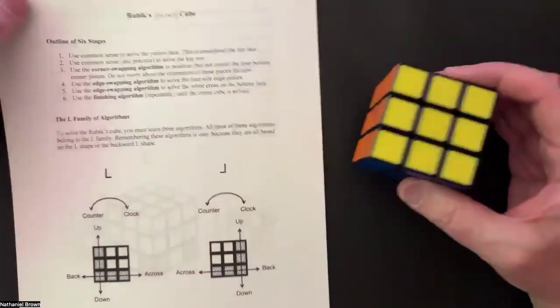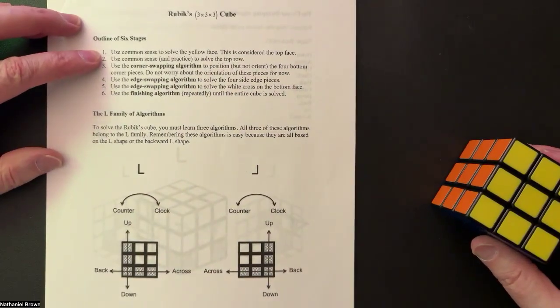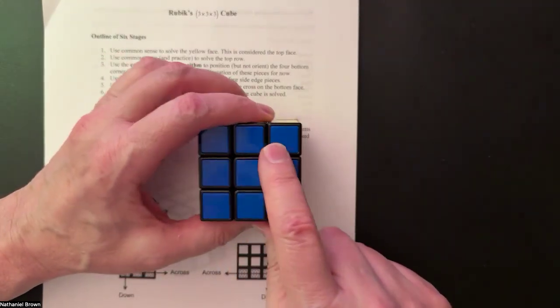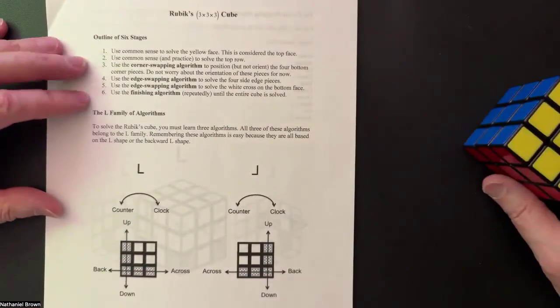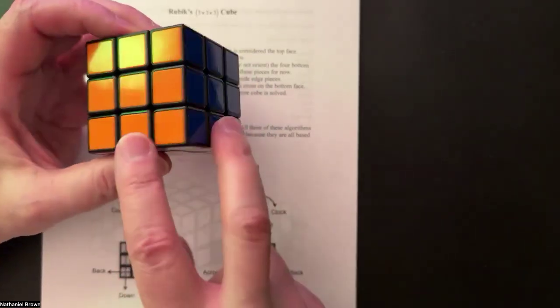But you know what we should do first? Let's just quickly recap the stages that we did. Stage one was just use common sense to get the yellow face. Remember, yellow by convention is the top. So just use your own intelligence and your own intuition to get the yellow face. Stage two, we made sure that the top row was perfect by removing the wrong pieces and putting in the right pieces. Stage three, we used the corner swapping algorithm to make sure that the bottom four corners were in the correct location, even if they were oriented wrong, doesn't matter.